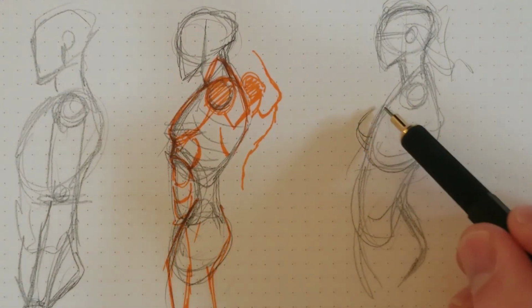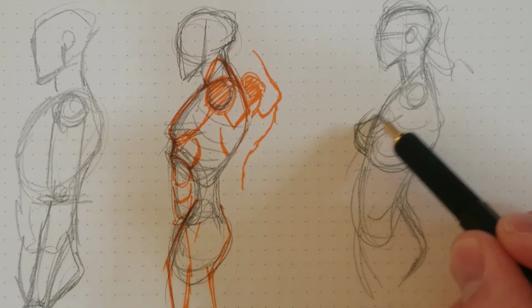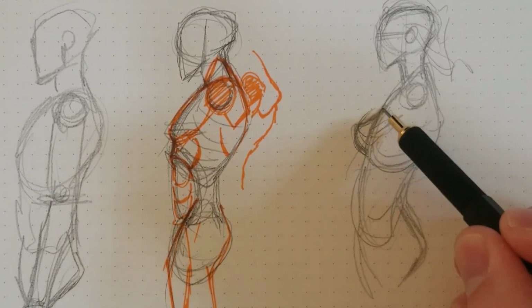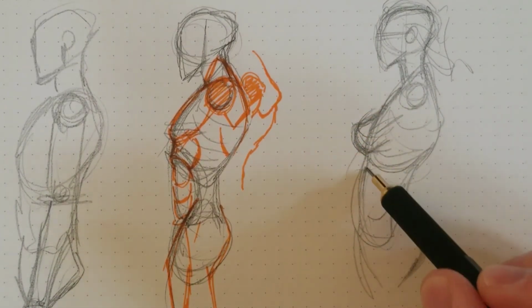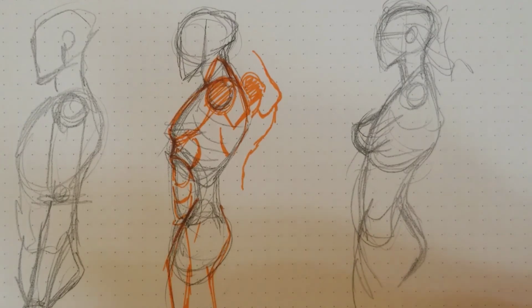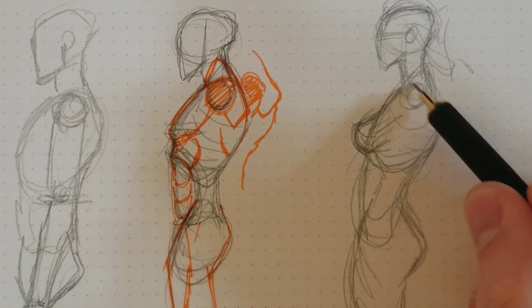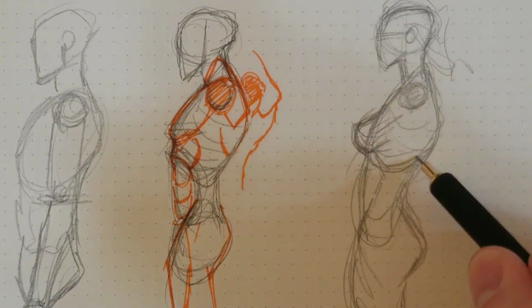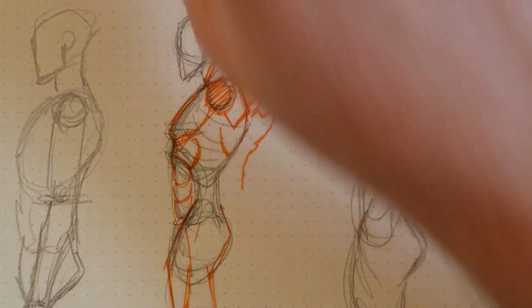And then remember, if you got that, and you got the boobs right there. That's basically that. More.